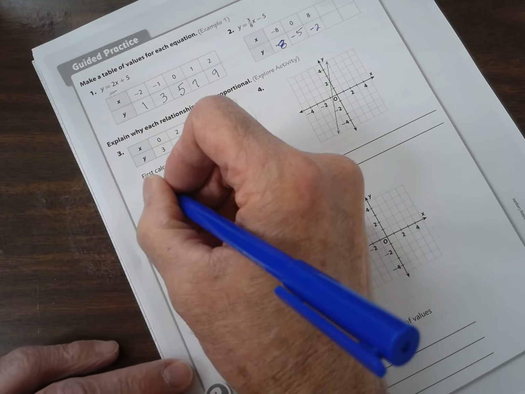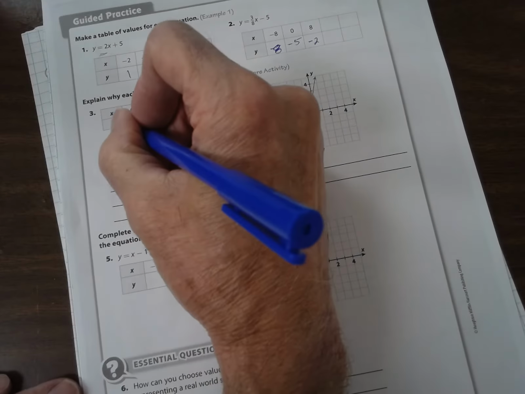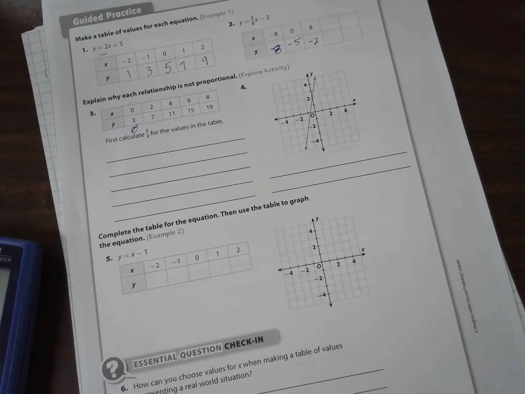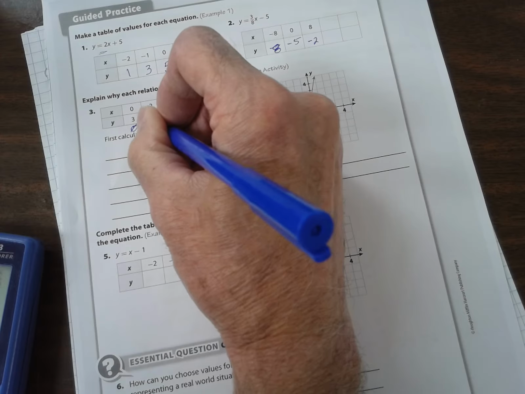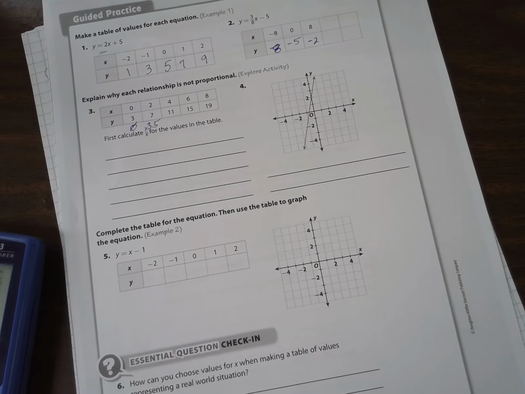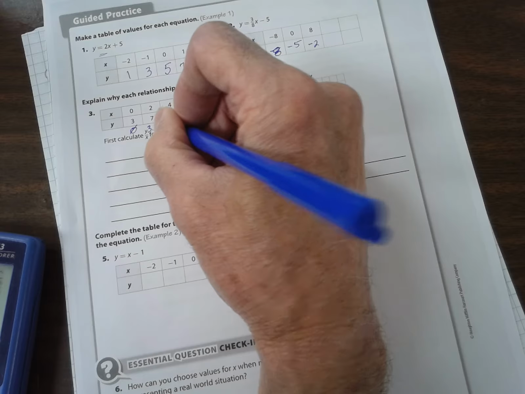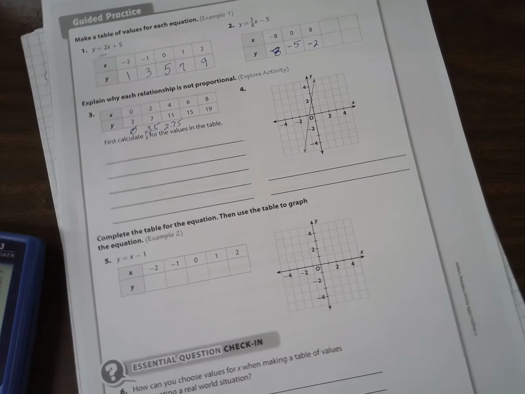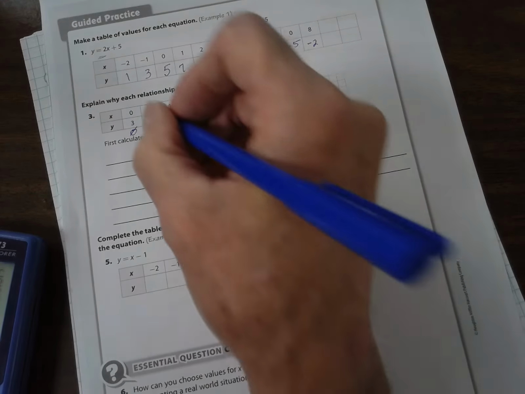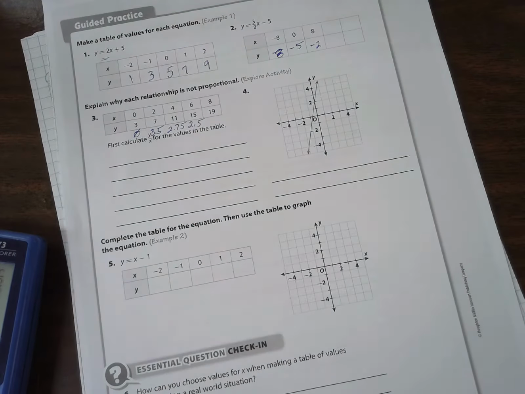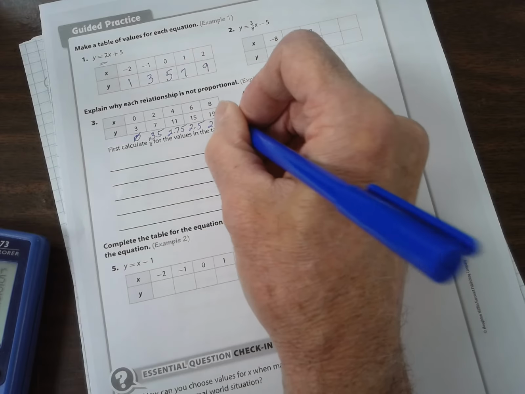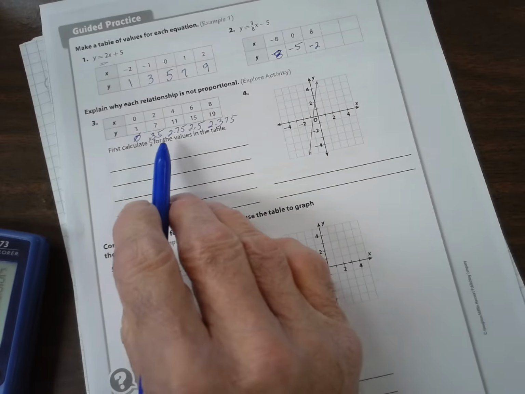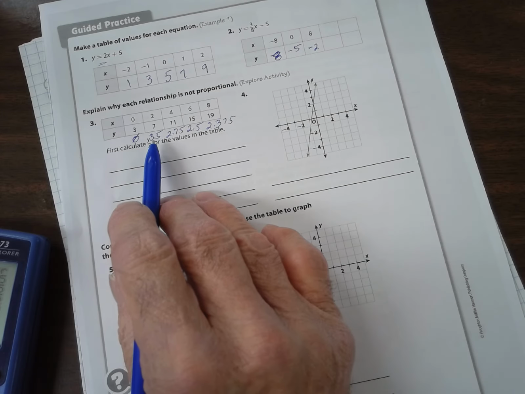So let's go along with these. So this one you can't do. 7 divided by 2, 3.5. 11 divided by 4, 2.75. 15 divided by 6, 2.5. 19 divided by 8, 2.375. So not only is it not proportional, it's not linear.